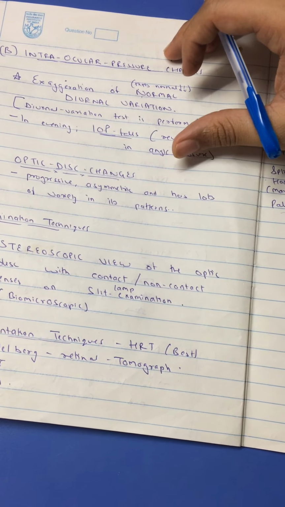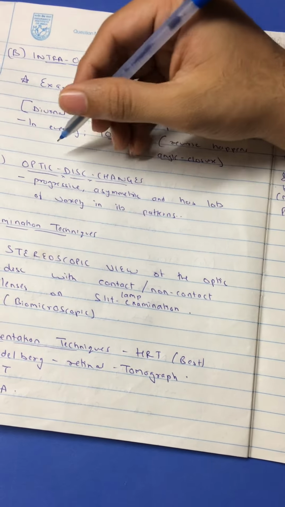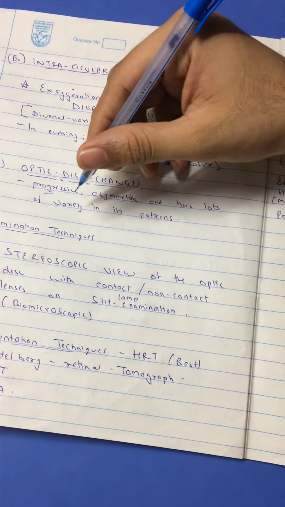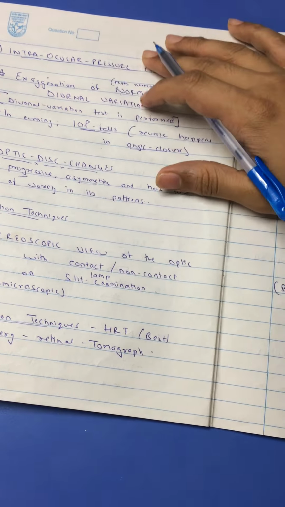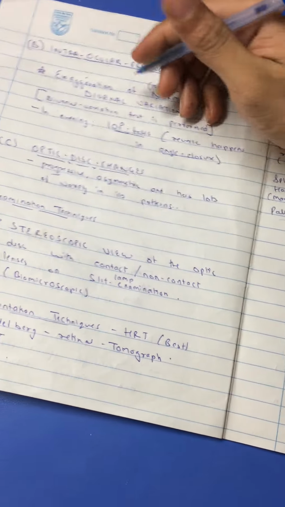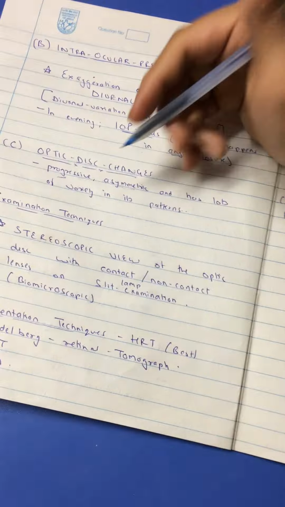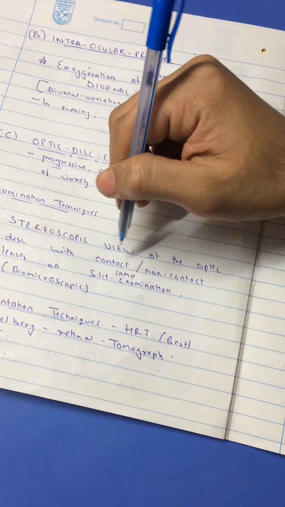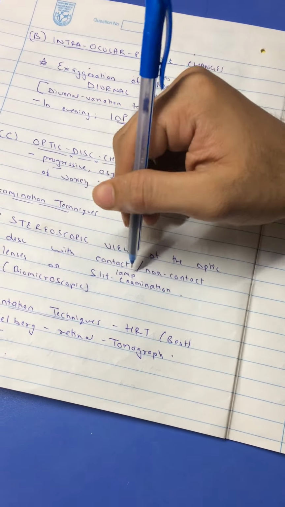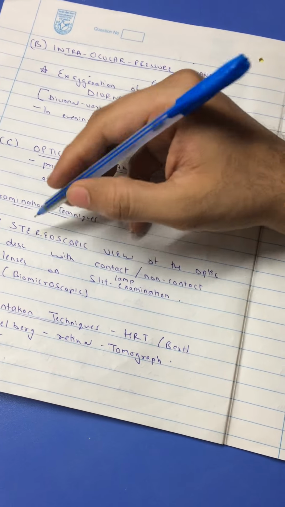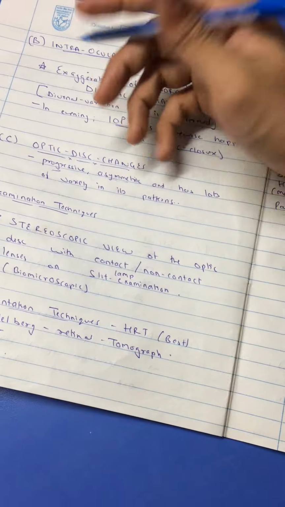Now we talk about the optic disc changes. Optic disc is very important. It is progressive, it is asymmetric, and has a lot of variety in its patterns. Now let's see the examination technique, how you would examine the optic disc. A stereoscopic view of the optic disc, with a contact or non-contact lens on slit lamp biomicroscopic examination, is done. Stereoscopic view is the most preferred one.